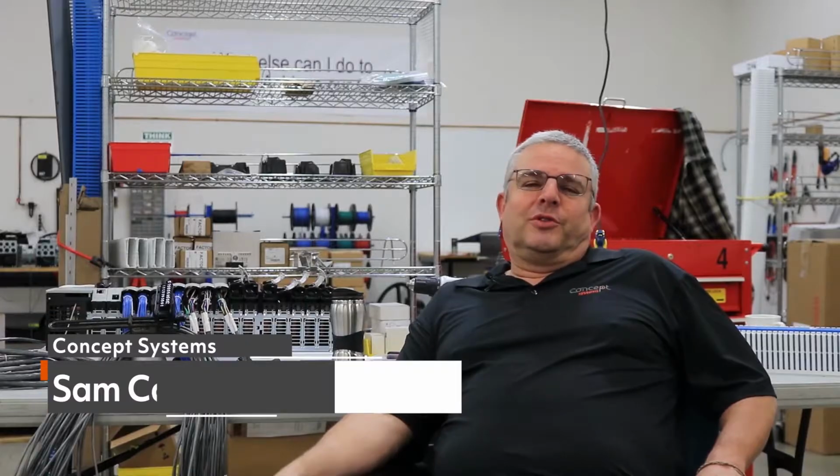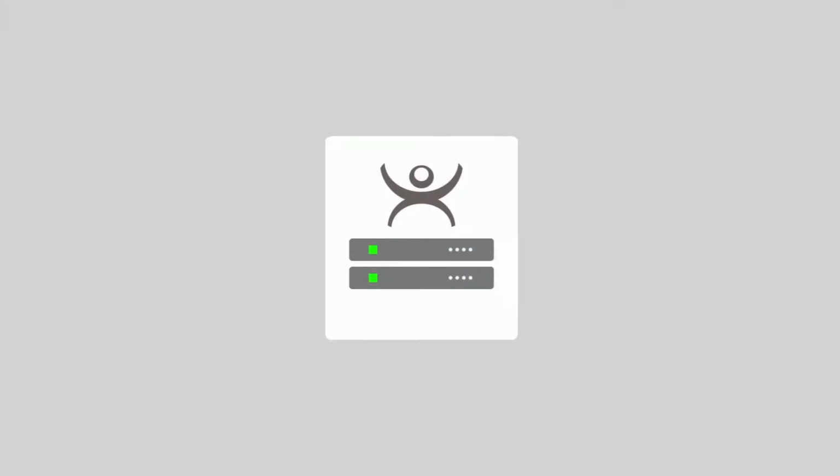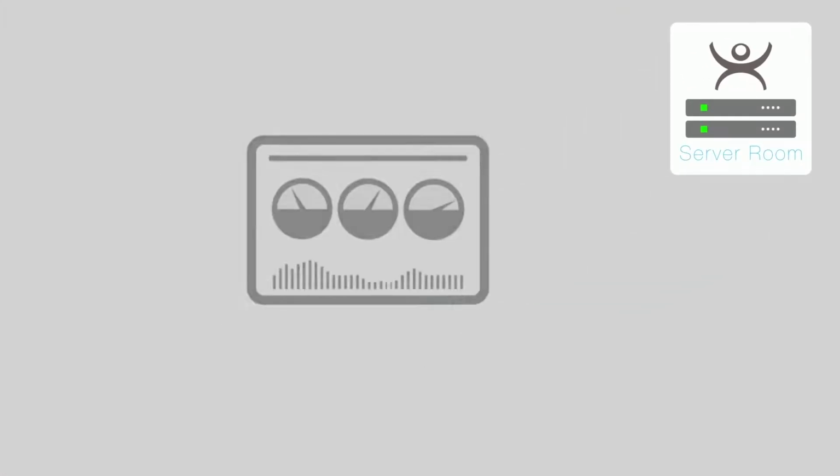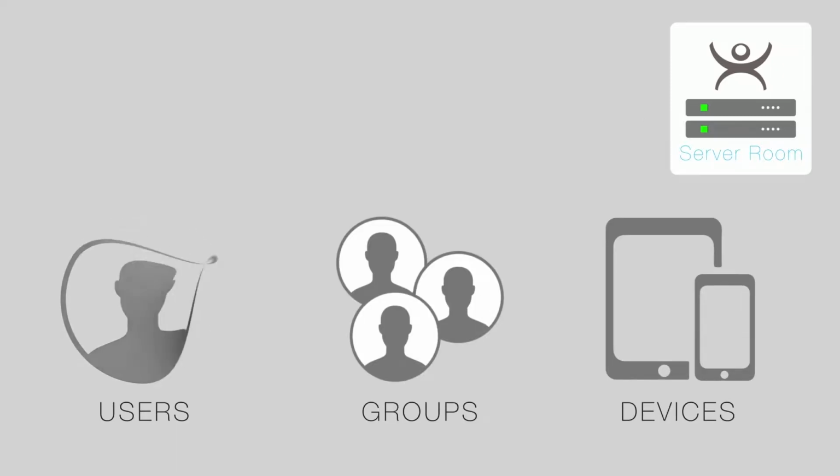So ThinManager is a software package to help deliver content. So a server-client relationship, or a server-thin client. So it's a way of getting content out to the factory floor.